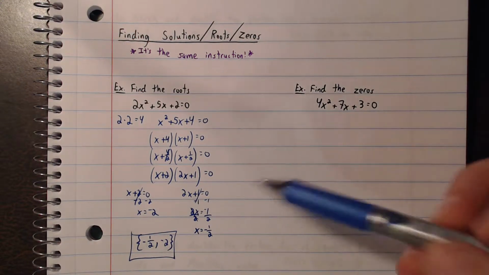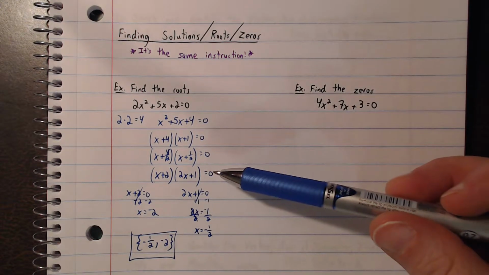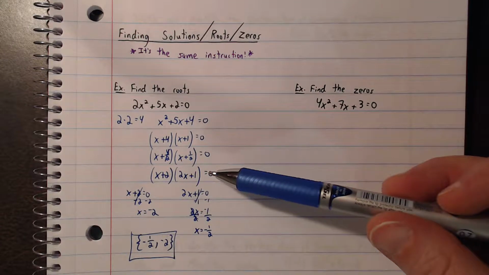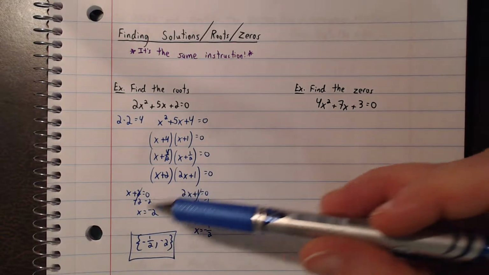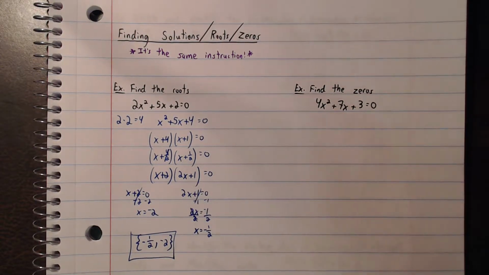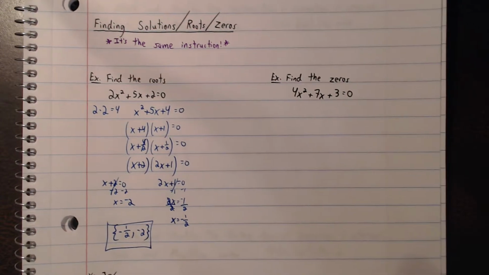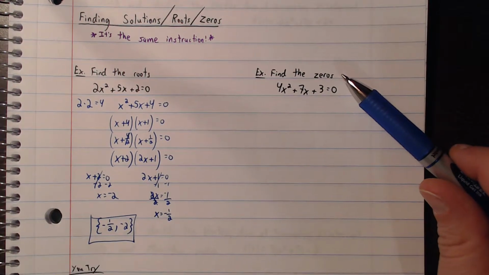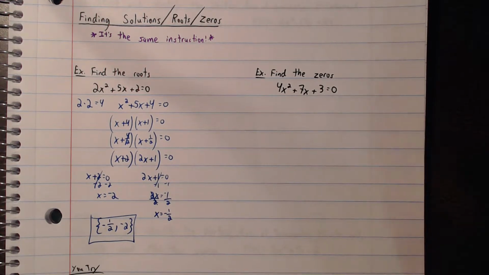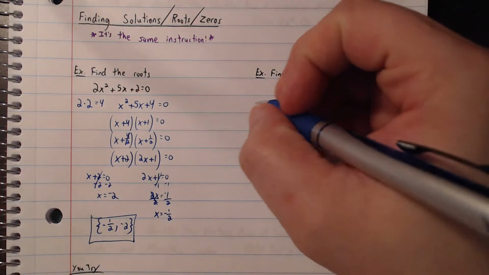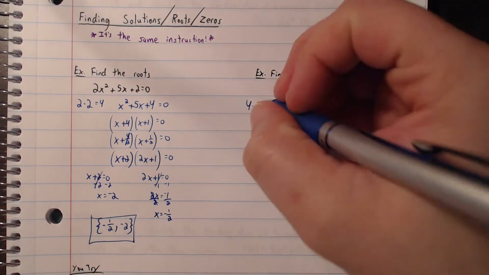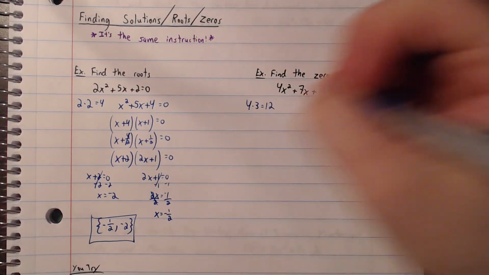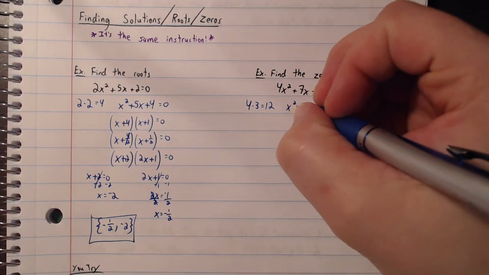So up to this point, it's what we were just doing before, Berry method factoring, and from here, set them each equal to 0 and solve. Okay, another problem, basically the same instructions, right? Find the zeros. Same thing. So let's do our Berry method. 4 times 3 gives us 12. Rewrite.